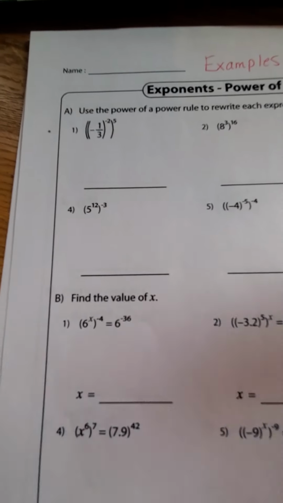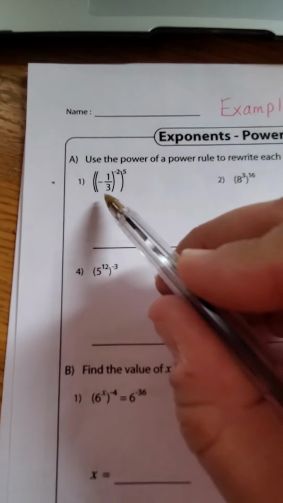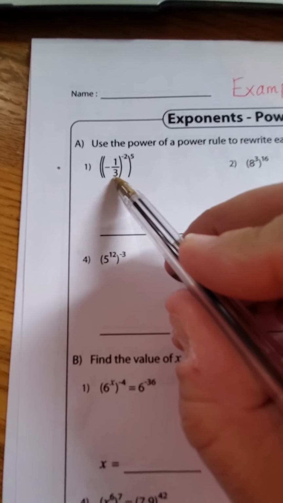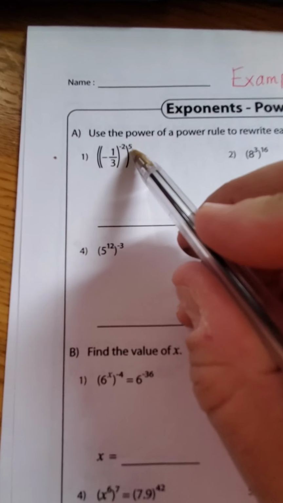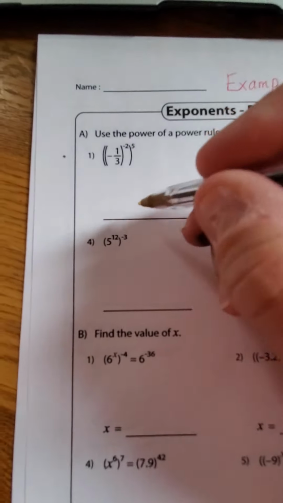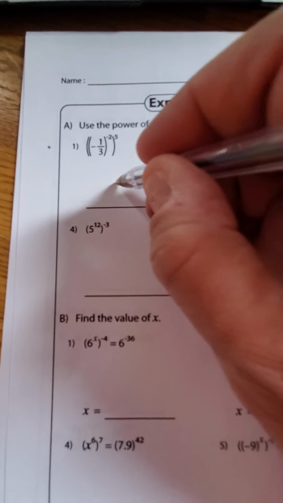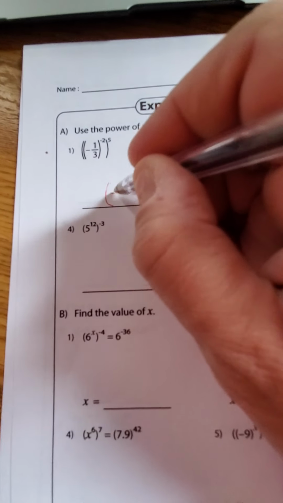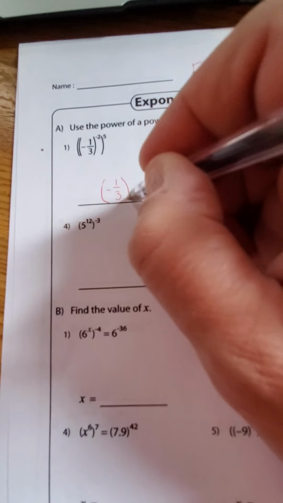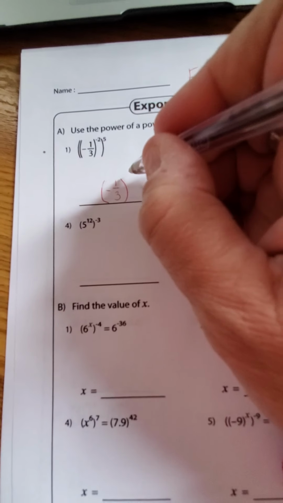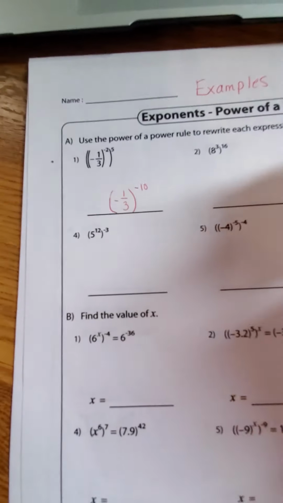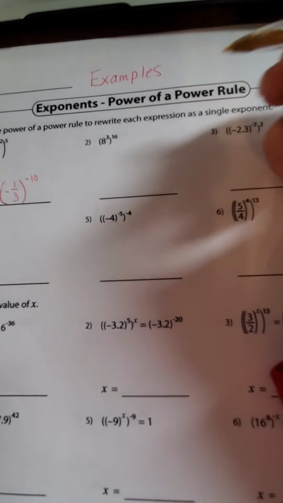So as I take a look at my first one, I have negative 1/3, that's my base, to the negative 2 power to the 5th power. So I'm going to keep that same base. Nothing changes in terms of a sign there, so it's still negative 1/3. And I'm going to multiply negative 2 and 5 to get negative 10. And that's it. That's all I want you to do with that.